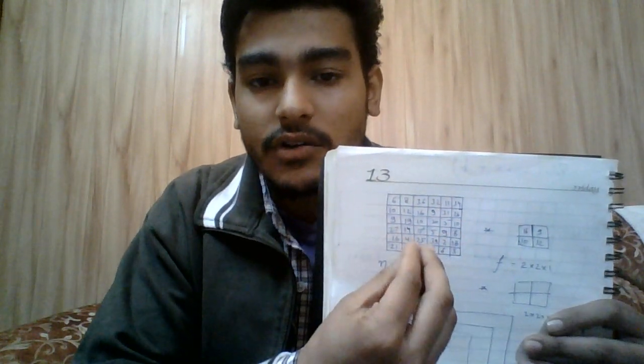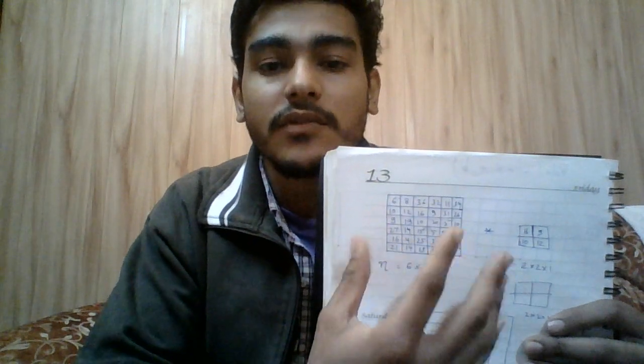After doing this convolution, we will get an output matrix, and that matrix size can be calculated by the formula n minus f plus 1.